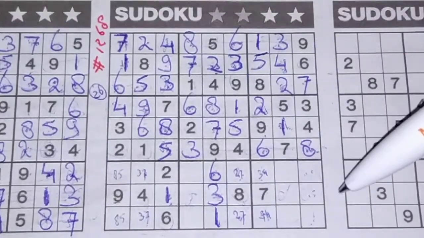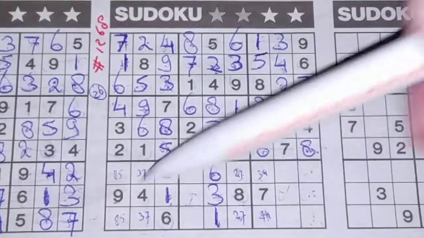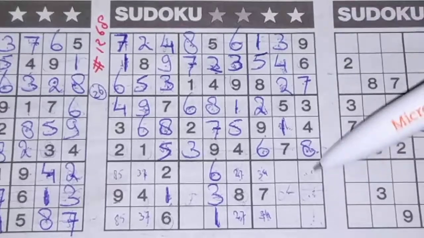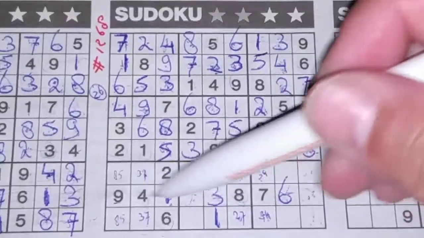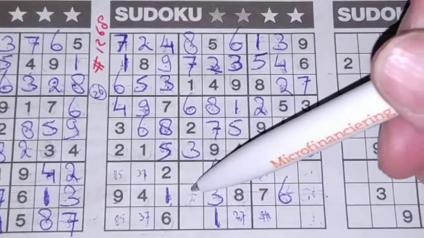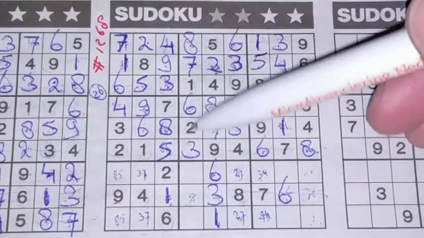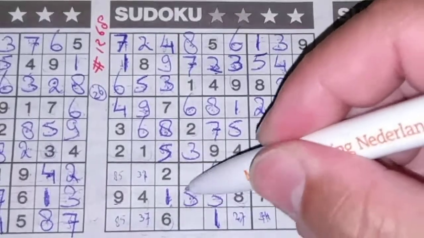How about the 6 in this row, the last row? 6 in that row, so in the row between, the only two places for the 6 should be here. Oh, there we see here 6, no 6 there, 6 should be here. Two numbers left in this row for the numbers 2 and 5. We have a 2 here, no 2 there, 2 should be here, and a 5 goes there.